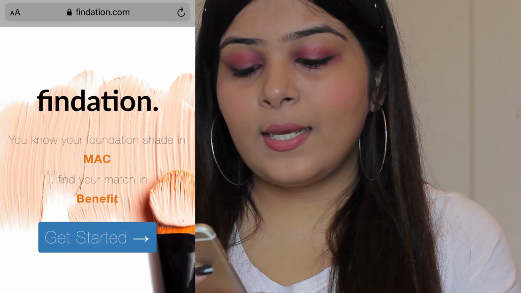Okay, but I have one more thing. If you own one brand's foundation, say Maybelline, and you know that your shade is 230, and now you want a foundation from say L'Oreal or Nykaa, what you can do is go to foundation.com. Here step 1 is to enter a brand of foundation or concealer that you wear.